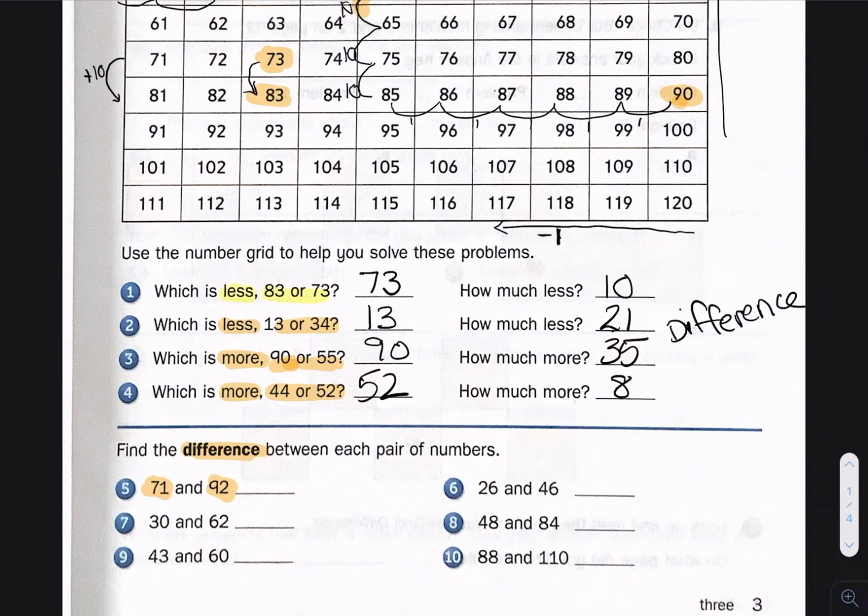So here is 71 and 92. So let's do our skip counting. We can go 1 jump of 10. Yes, I can keep going. Another jump of 10. And then I can't go any more jumps of 10 because I'll go past that number. And I just need 1 jump of 1 to get to 92. So 2 groups of 10, 10 plus 10 is 20, plus 1 is 21. So that's what I write there.